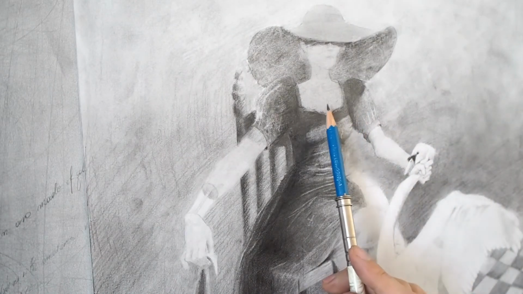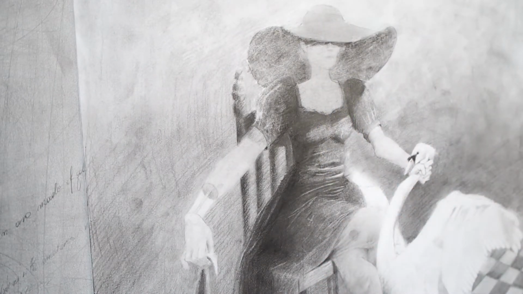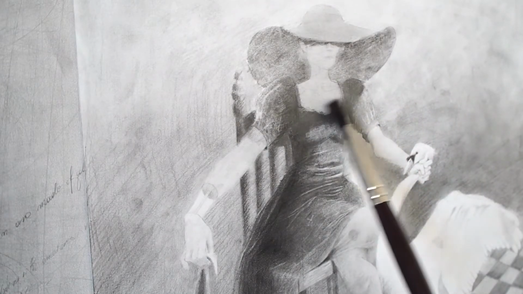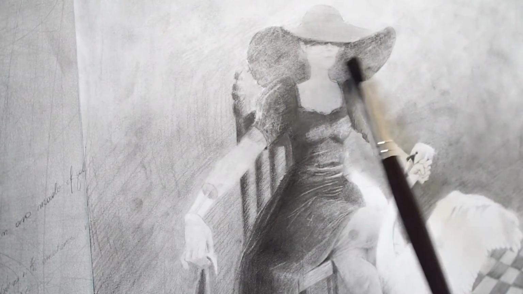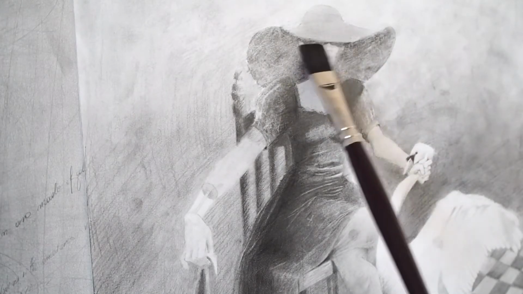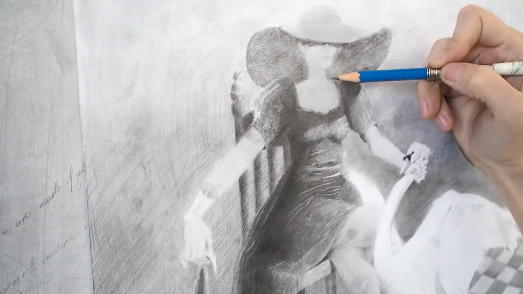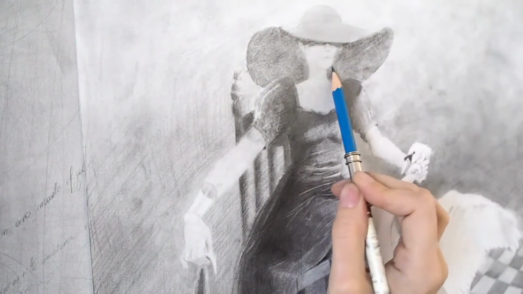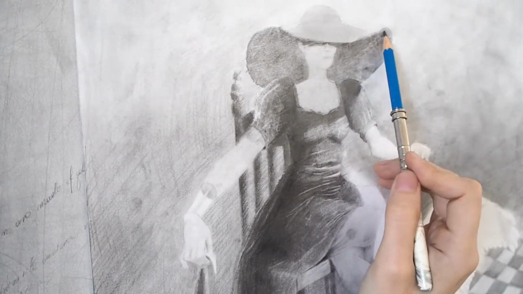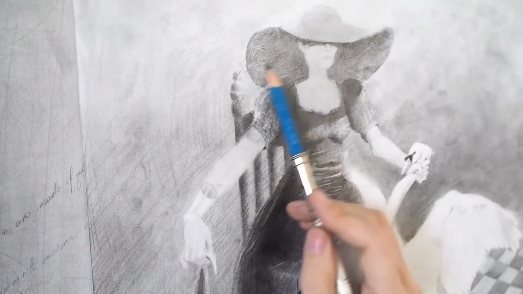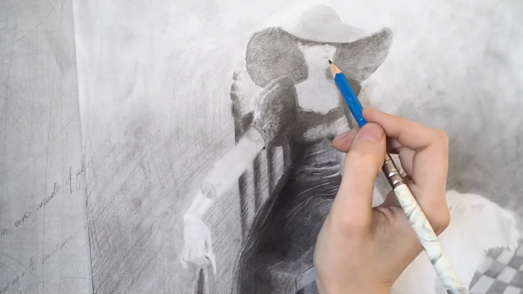When I removed all the graphite from the face and from the chest, I used my brush to gently give it the value that I was looking for. And I think right now the value that's here is what I think it should be, at least for now. So now I'm going to proceed to adjusting the value of the hat.